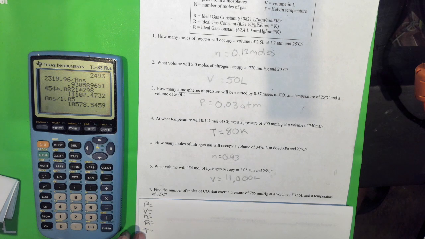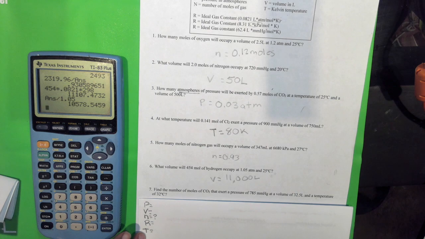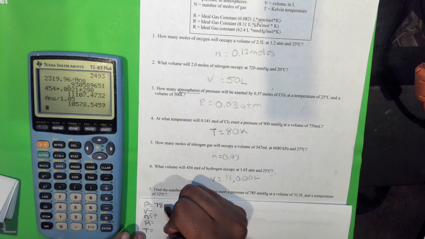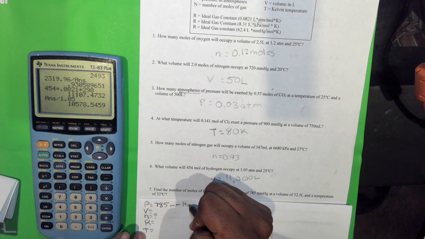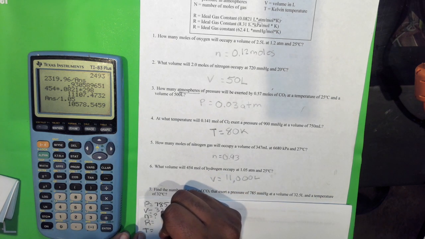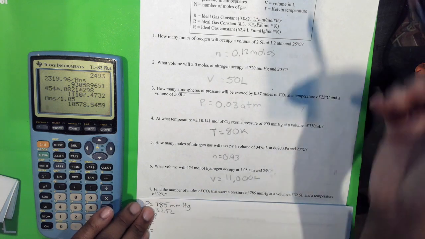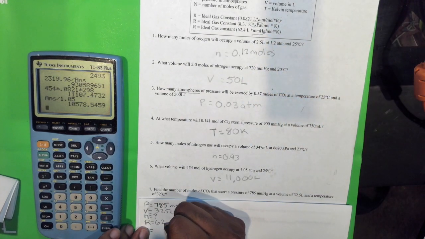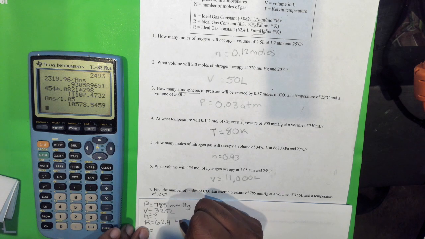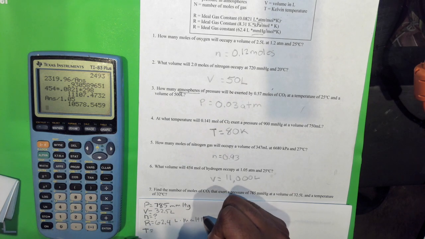Now we want to find the number of moles, so we don't know what our n is. Our pressure is 785 millimeters of mercury. Our volume is 32.5 liters. For our R, we need the R with millimeters of mercury, just right here. There we go, 62.4.